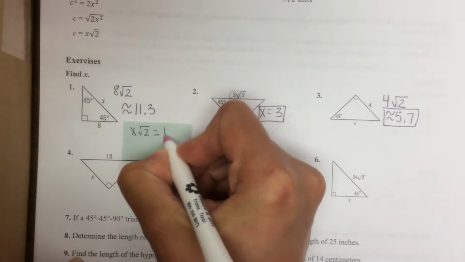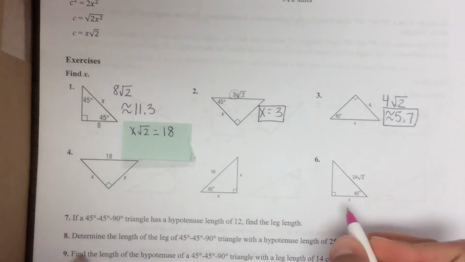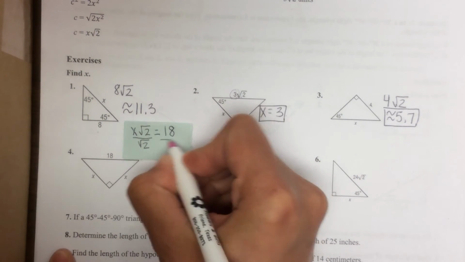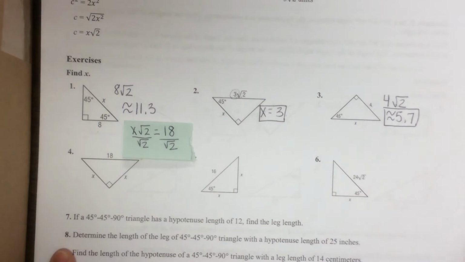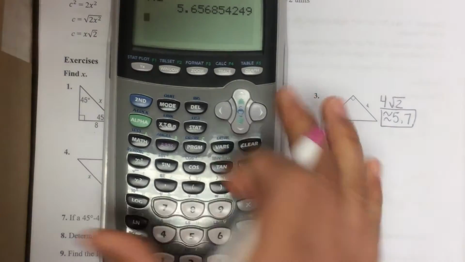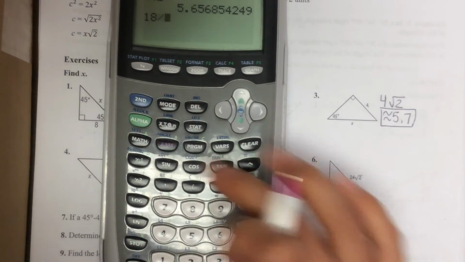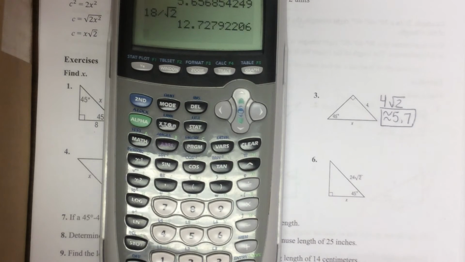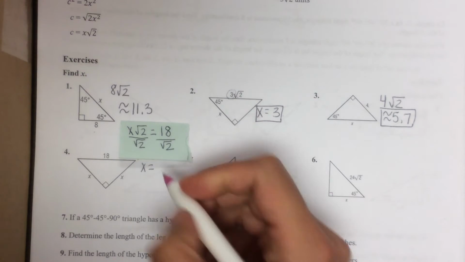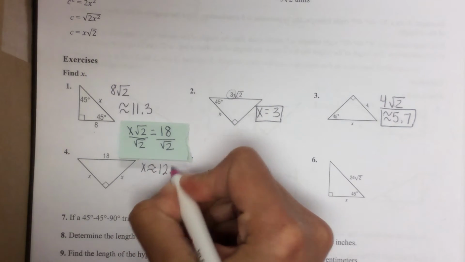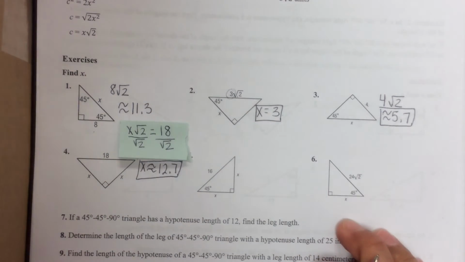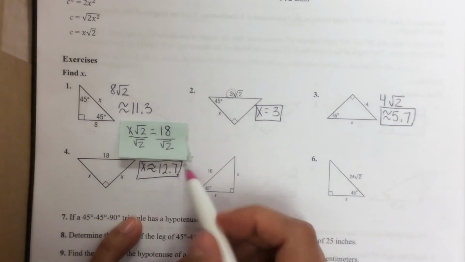Okay. Number 4, we know that 18 is the hypotenuse and 18 is equal to x square root of 2, so we're going to set that equal to each other. In order to take out the square root of 2, we're going to divide both sides by the square root of 2. That'll leave x by itself, and when we take 18 and divide it by the square root of 2, that gives us approximately 12.7.